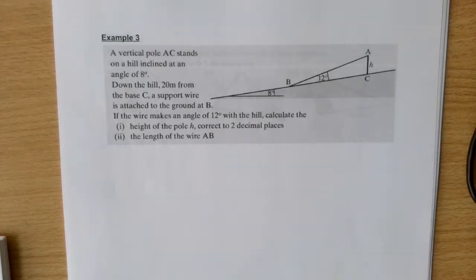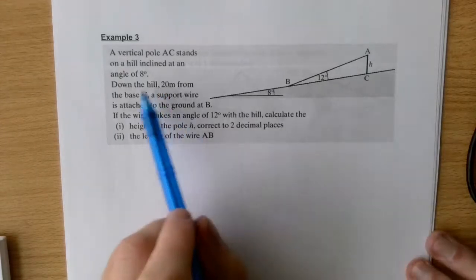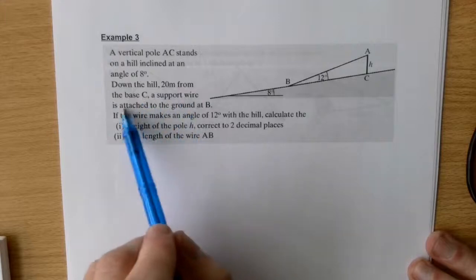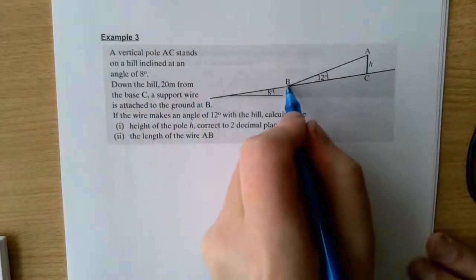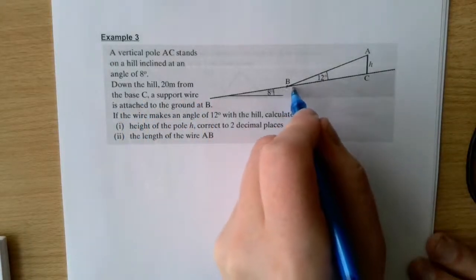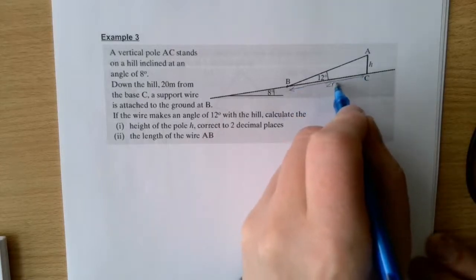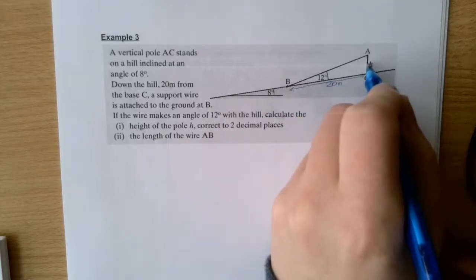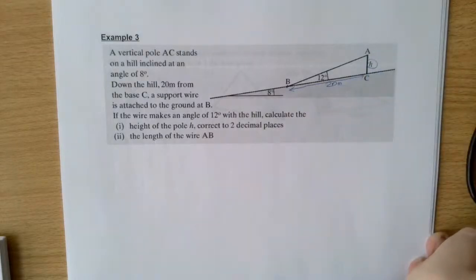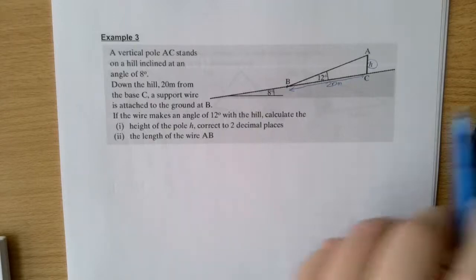So we need to fill in the information that we know first of all. It says 20 metres from the base of C, there's a support wire attached to the ground at B. So we know the distance from here right up to here is 20 metres, and we're looking for this height here. Now the next thing we need to do, if we're going to use the cosine rule, is find out any other information we know.